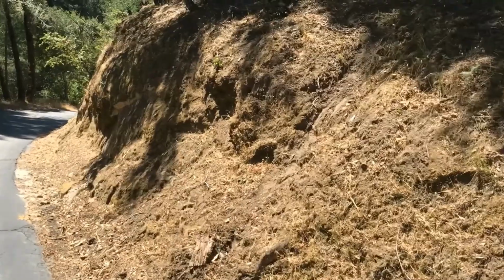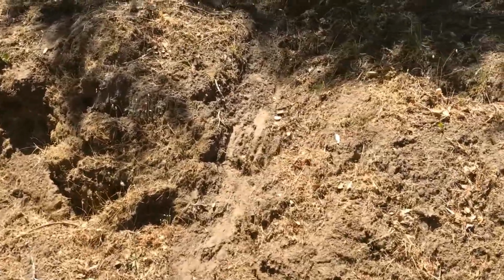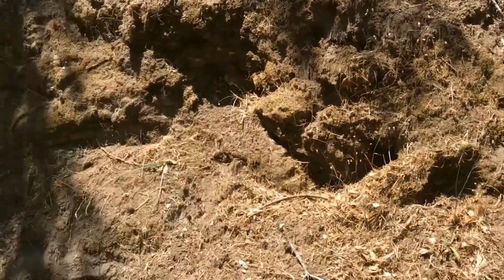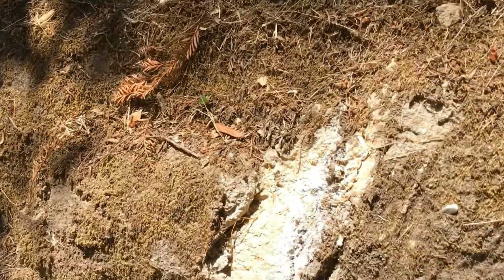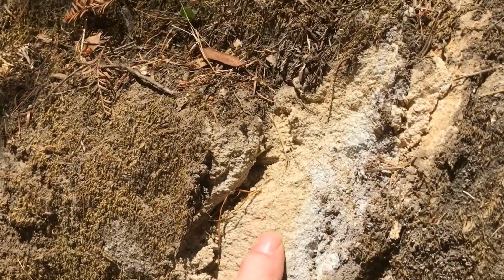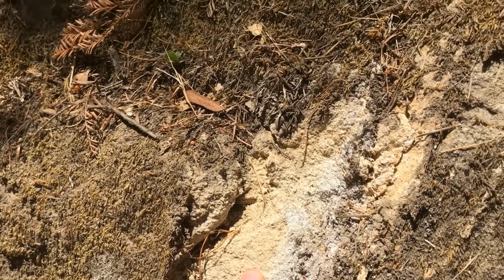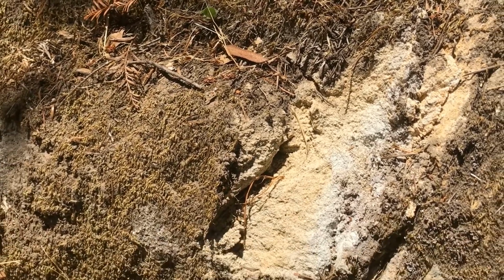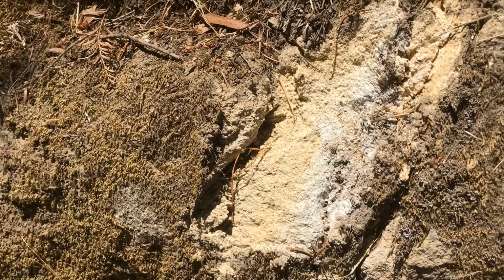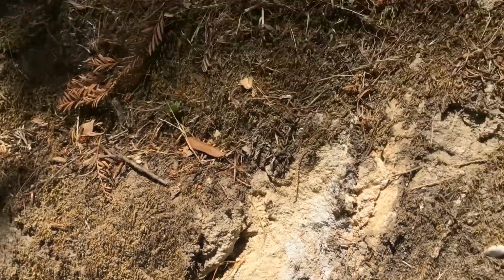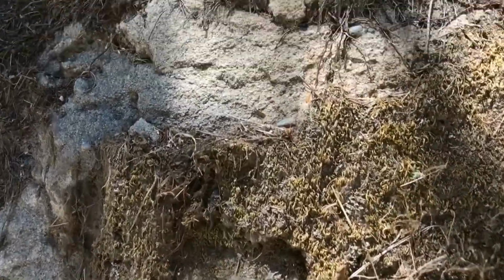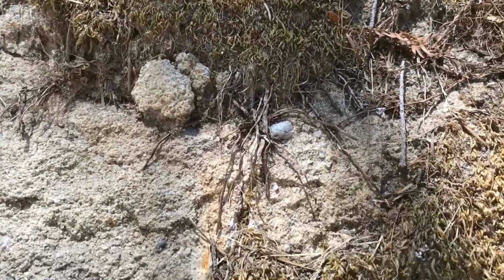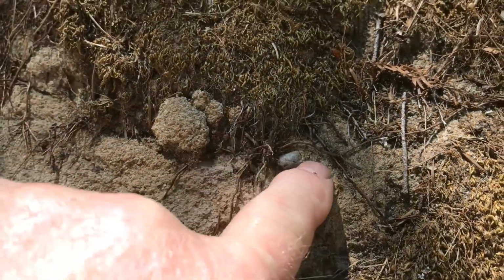As we come down here, you can see where the deer have been going up. This is blockier. It's also larger size sand crystals than the Butano. And I can see another pebble in it right there.